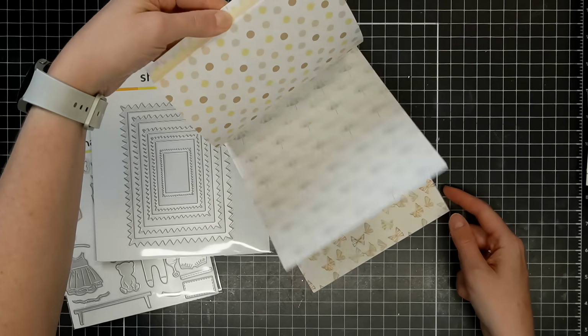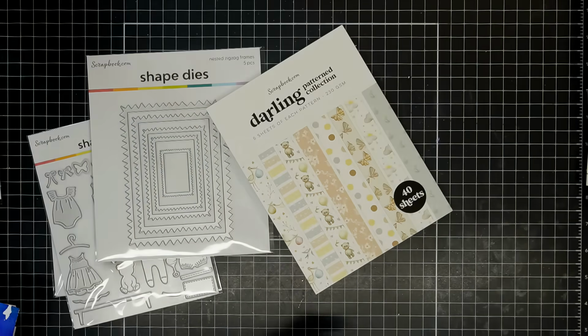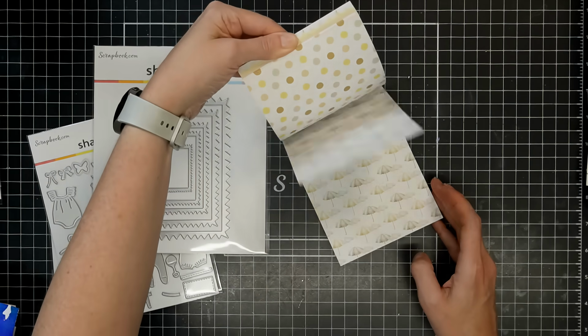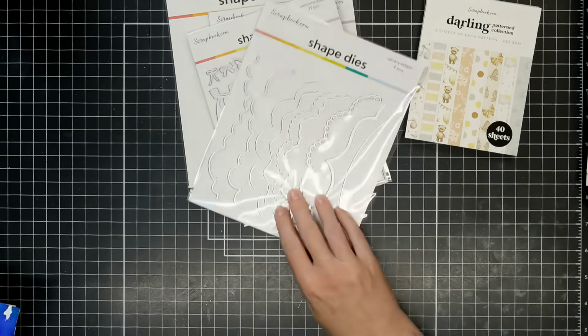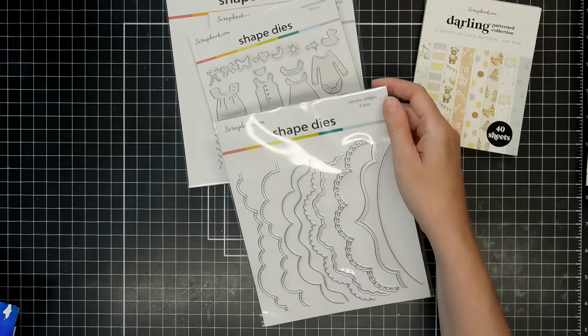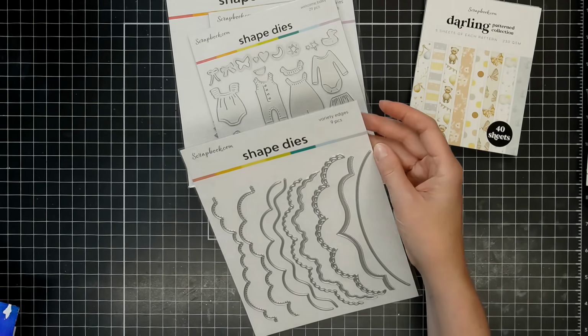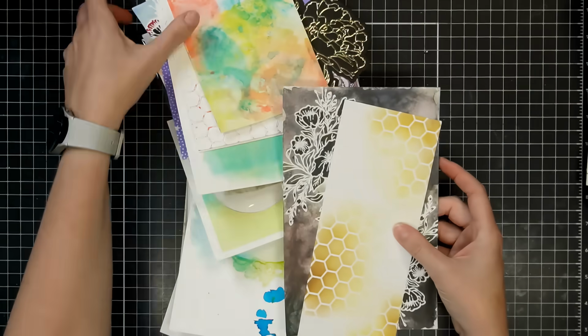So that's first step. Next, I grab some paper, and I'm doing this because if I want to use paper, I want to coordinate some of the colors with some of the backgrounds that I've made. Okay. Oh, this is another one that I got. Love this set. It's the decorative edges from scrapbook.com.